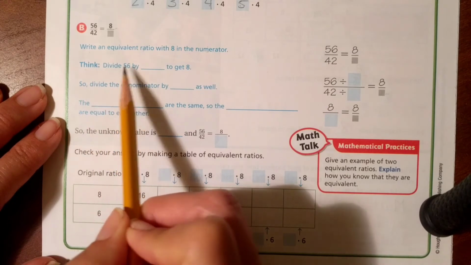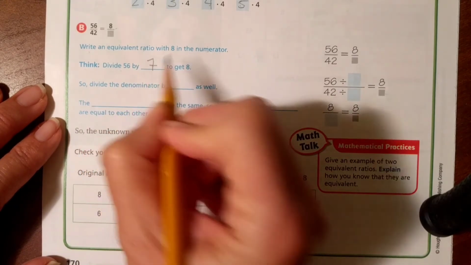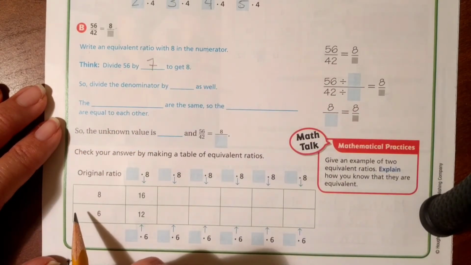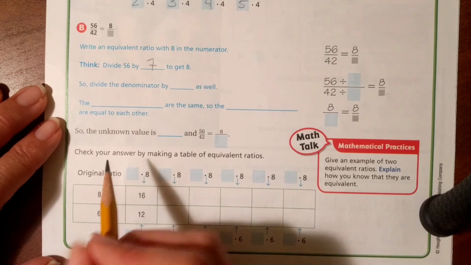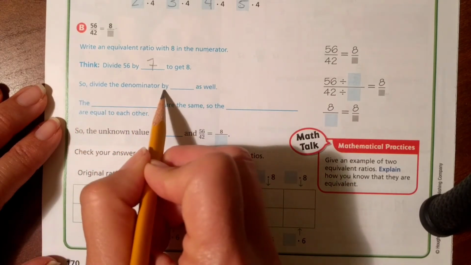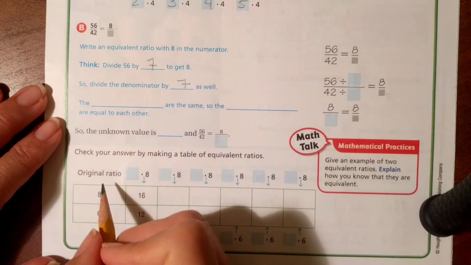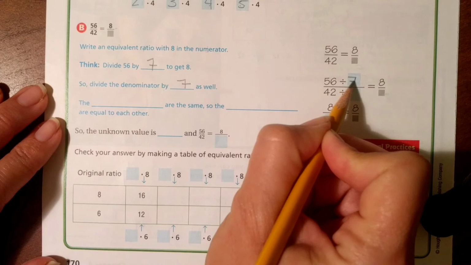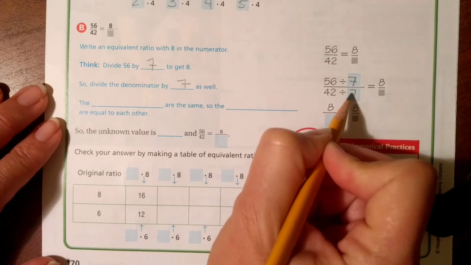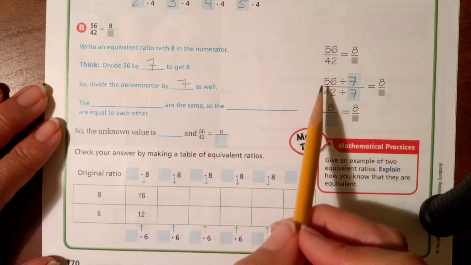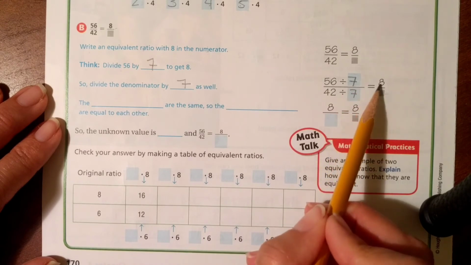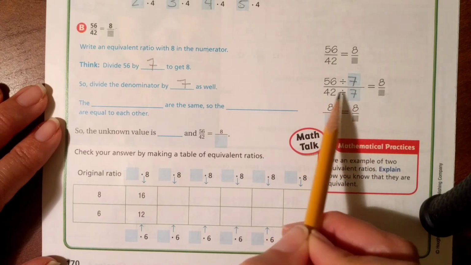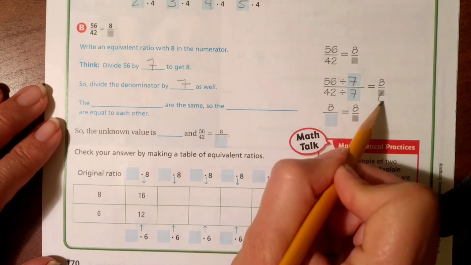Think, divide 56 by 7 to get that 8. So divide the denominator by 7 as well, because it has to be a form of 1. We have to do the same thing to the numerator as we do to the denominator. So 56 divided by 7 is 8. 42 divided by 7 is 6. So the numerators are the same.